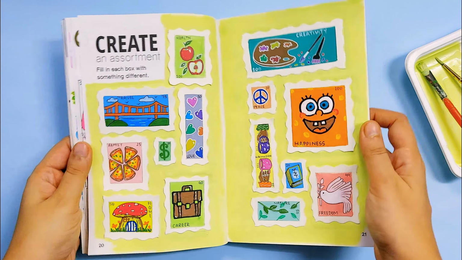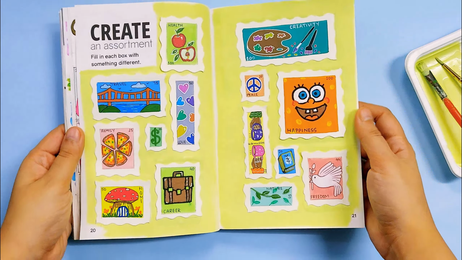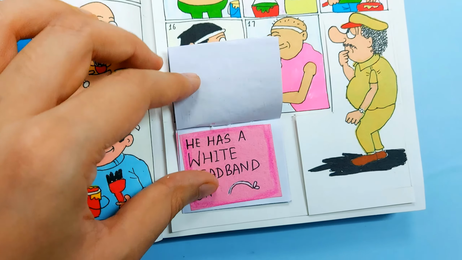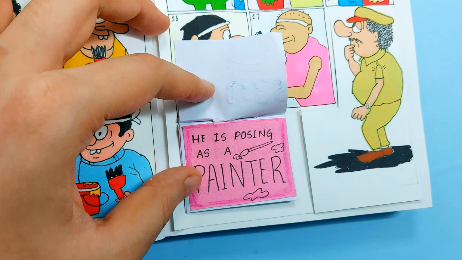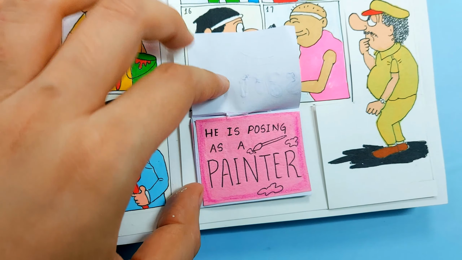Let me know in the comments how you think it turned out. I really like that. And now let's take a closer look at both these prompts I completed today, and it's time to solve the puzzle.